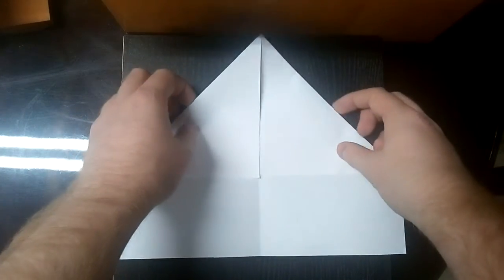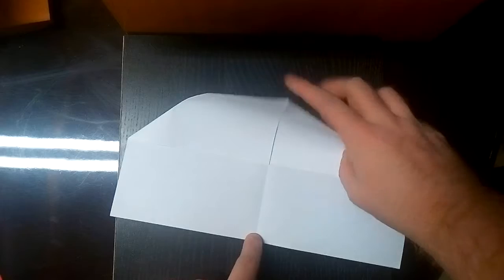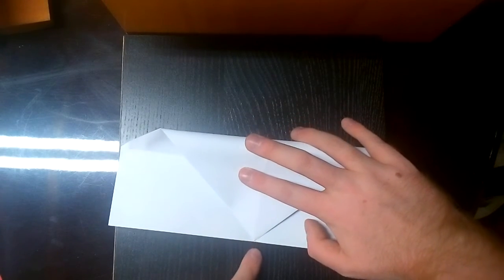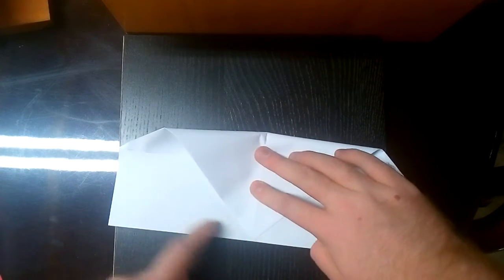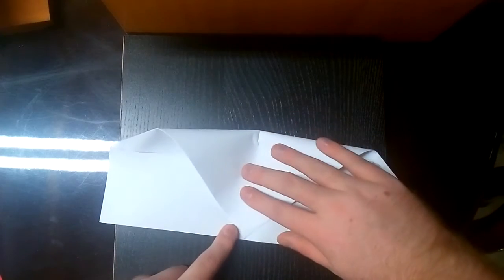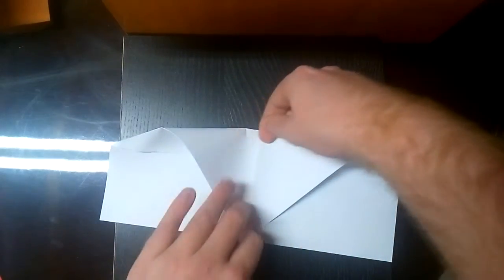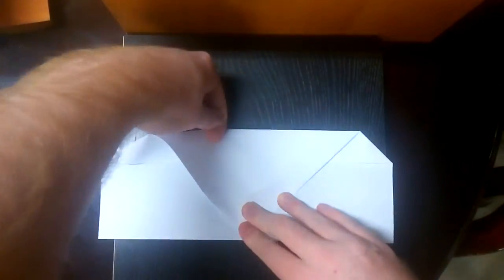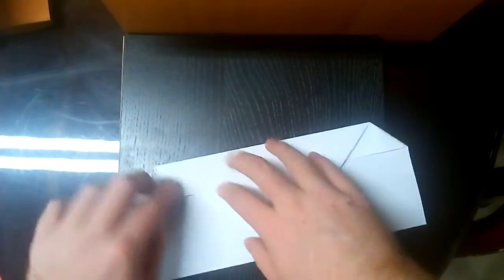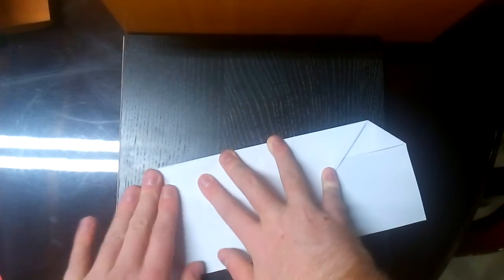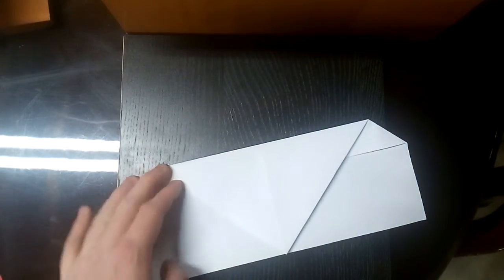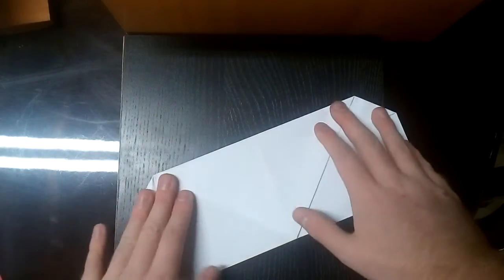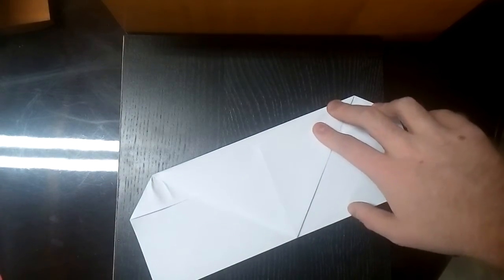So our next step is we want to take our top tippy bit and point it down to the bottom. You want to make sure it lines up to the crease, and you get this funky ass looking shape here. And this, if memory serves, is itself a pretty functional glider, and I'll get around to showcasing one of these someday. I have a thing in the works where I will be showcasing a lot of useless planes.